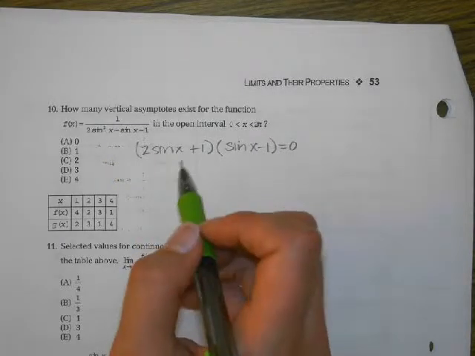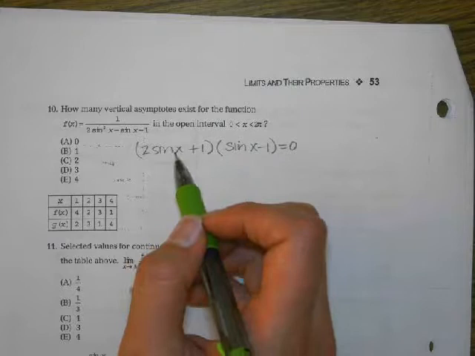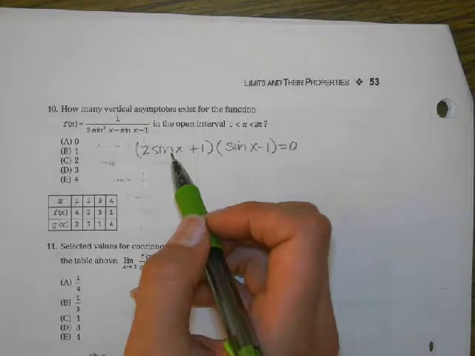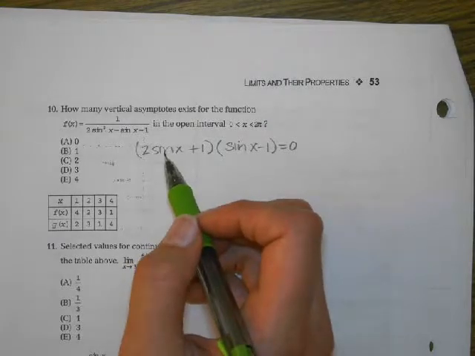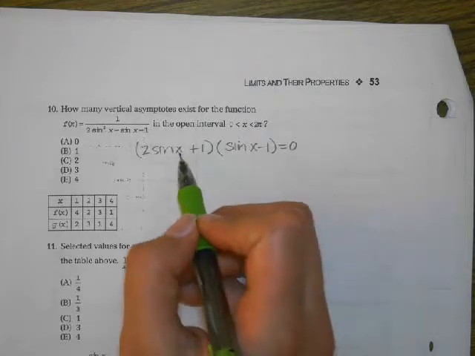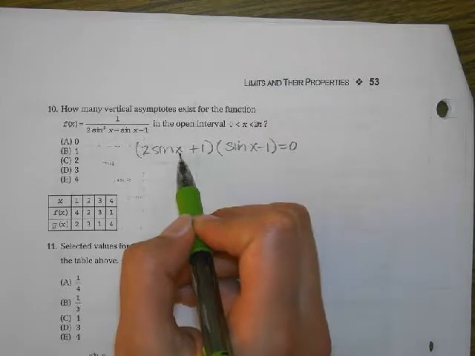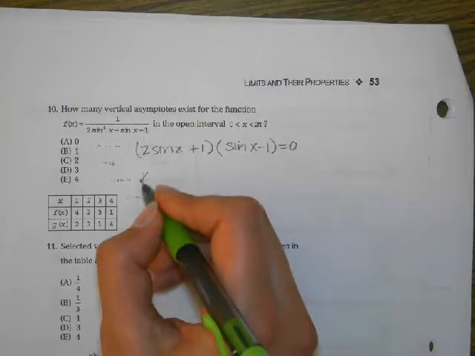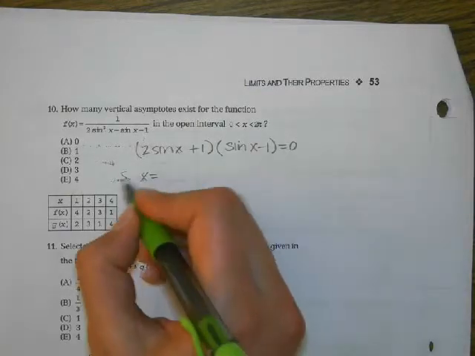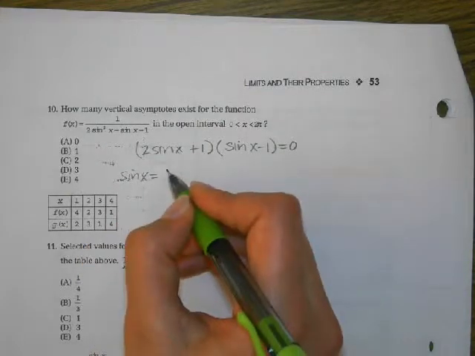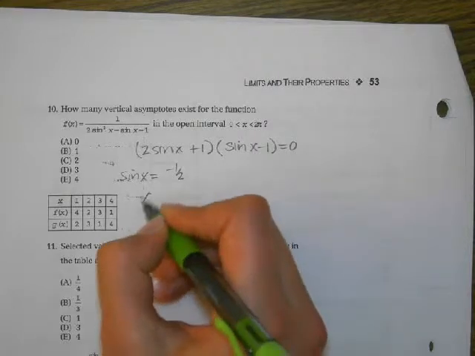So then I was thinking, if I solve for x, because sine x is not how an axis is numbered, it's just x, so that I could say where my vertical asymptotes are, what do I get? Sine x equals -1/2. What does x equal?